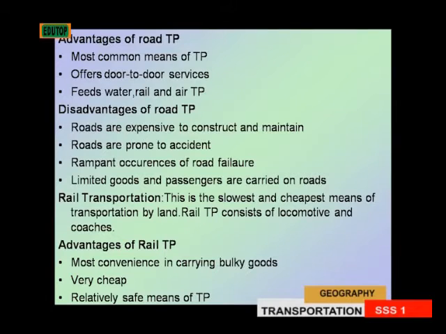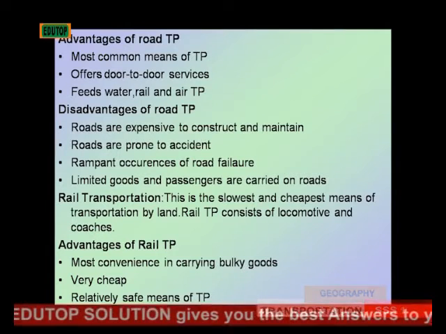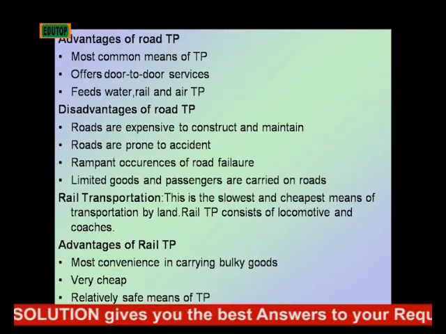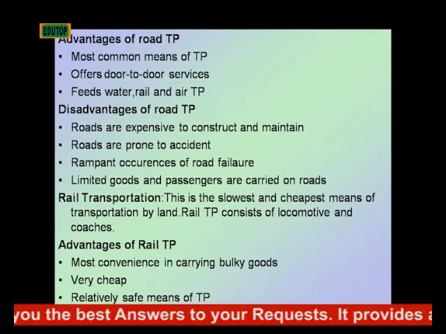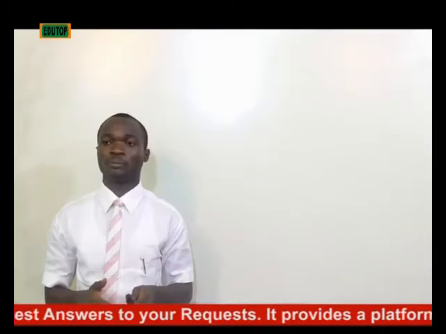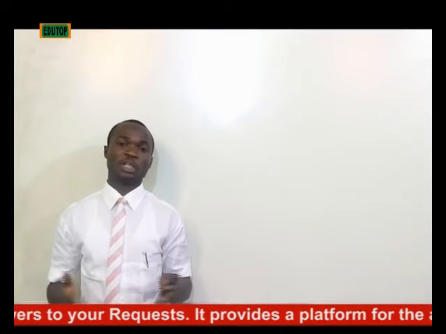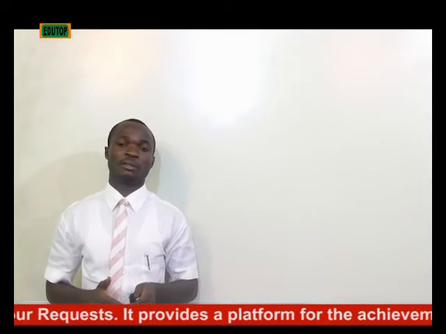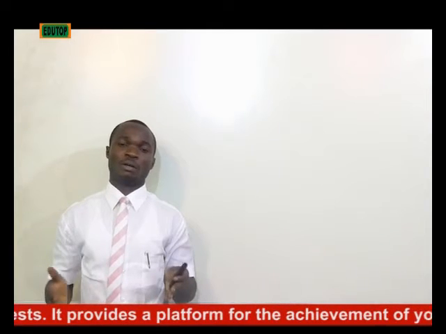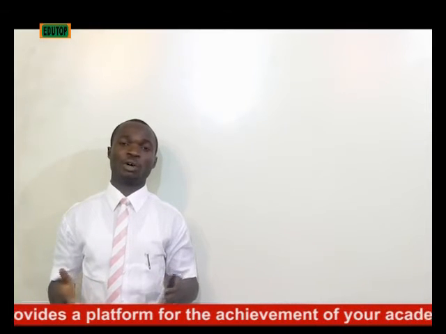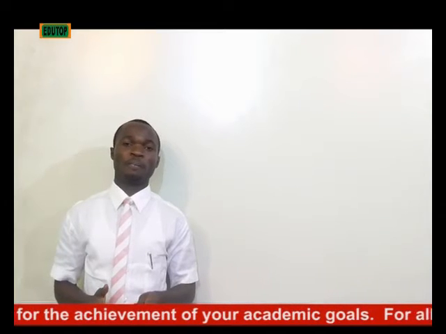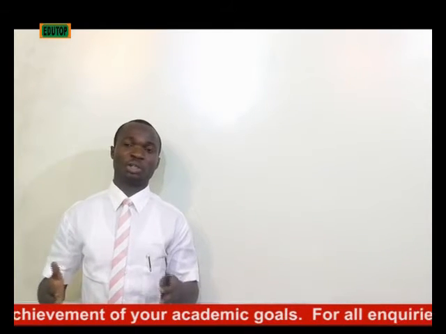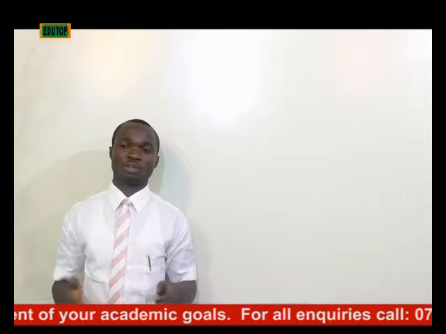Roads are expensive to construct and maintain. 2. Roads are prone to accidents. 3. Rampant occurrences of road failure. Especially in our country, Nigeria, nearly every road constructed experiences failure within a very short period of time after construction.